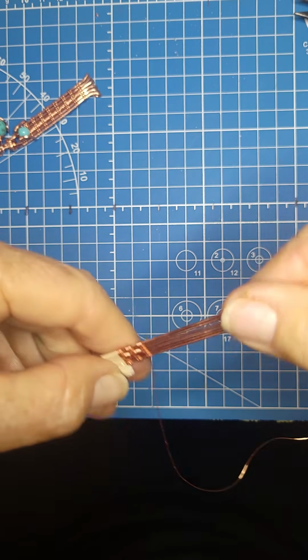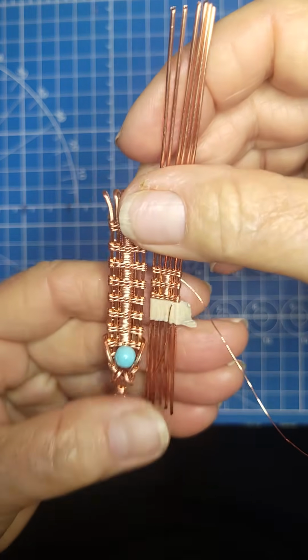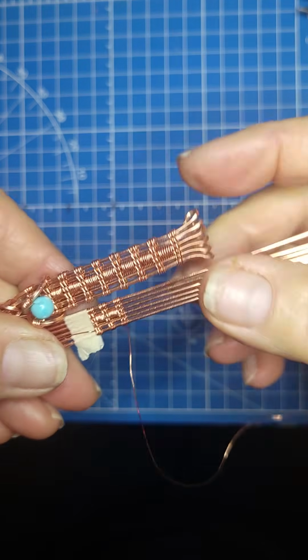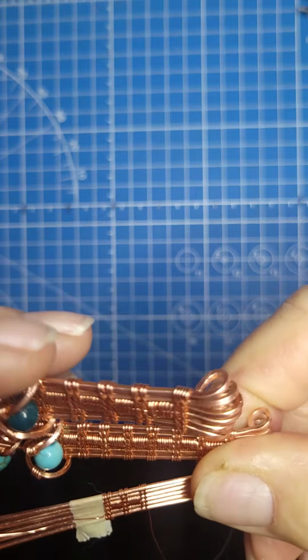All right, so there we have it. Let's take a look at the difference now. There's your 18. That's really something, isn't it? And here's your 16.